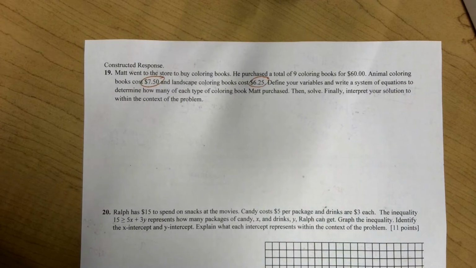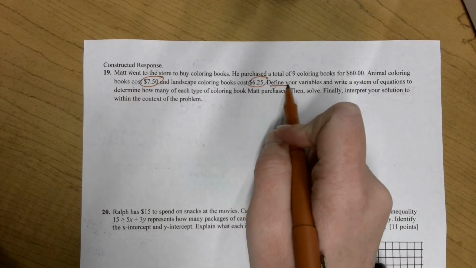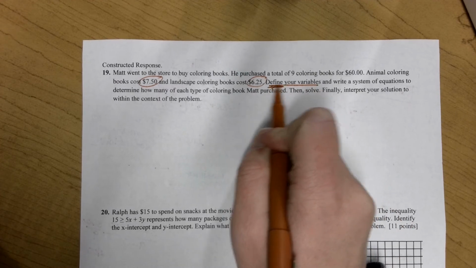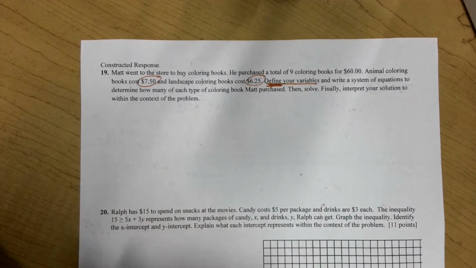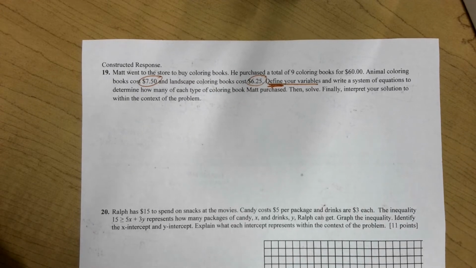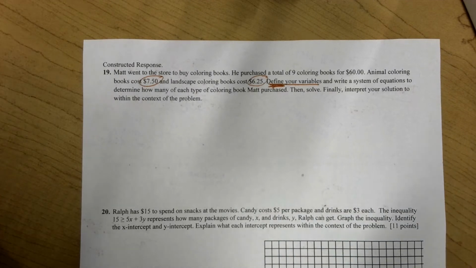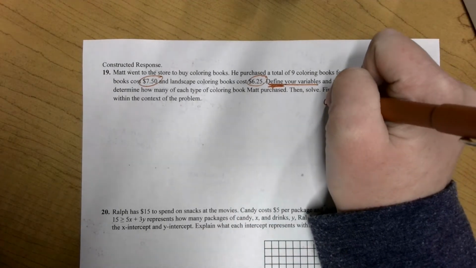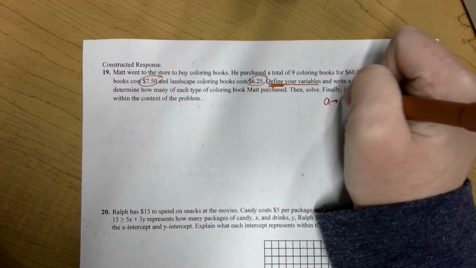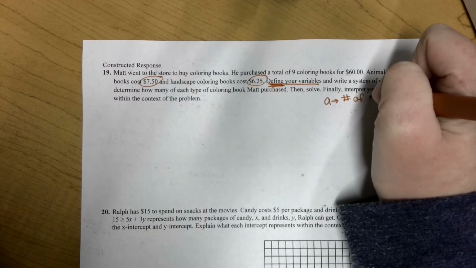All right, so define your variables and write a system of equations to determine how many of each type of coloring book Matt purchased, then solve. Finally, interpret your solution. Okay, so first things first, define your variables. You want to make sure that when you show a system or when you solve a system that you know what your X represents, you know what your Y represents. You don't want to mix them up. So he has 2 different kinds of coloring books. Animal coloring books, so we'll do A for the number of animal coloring books.